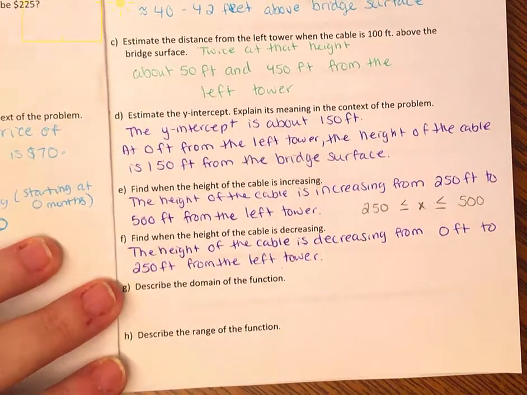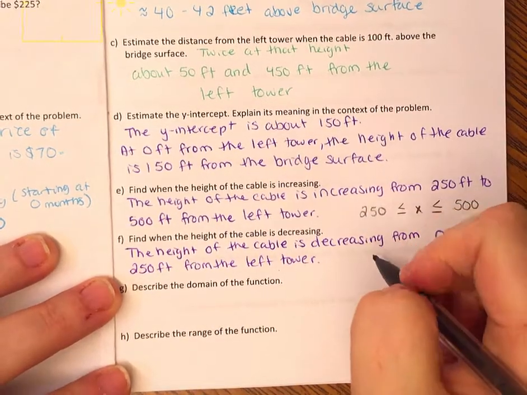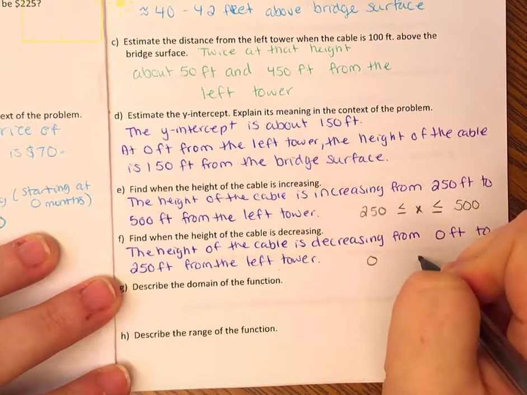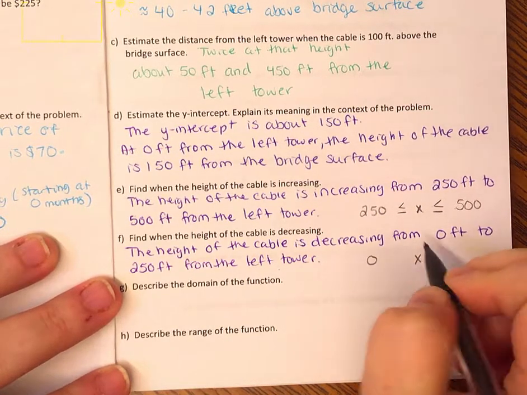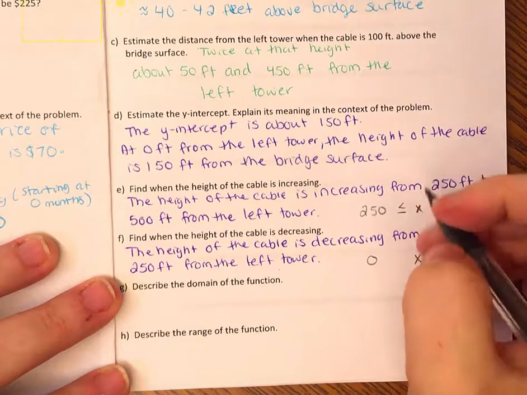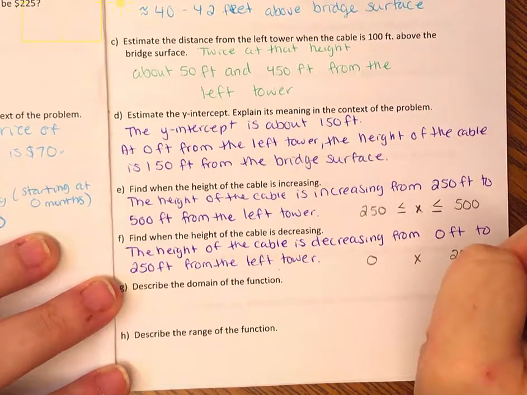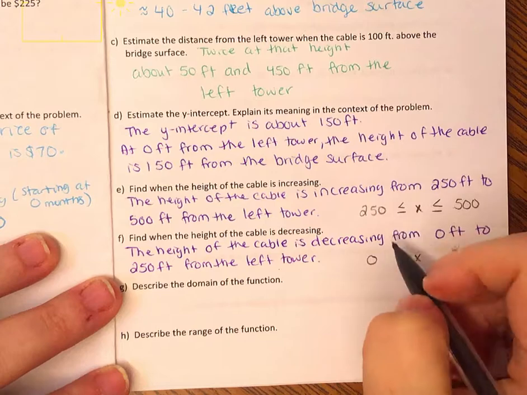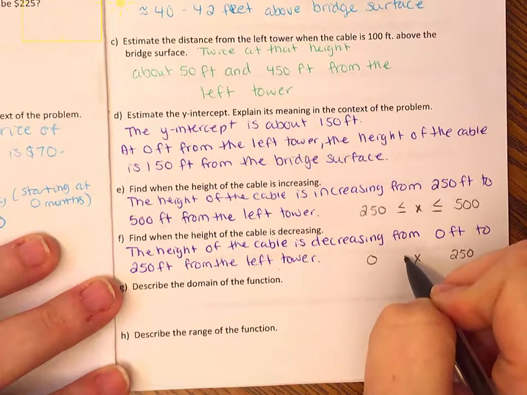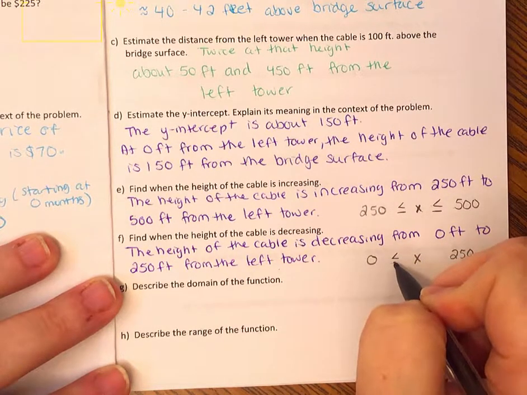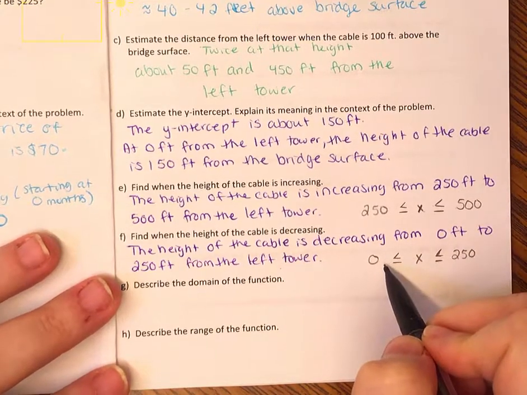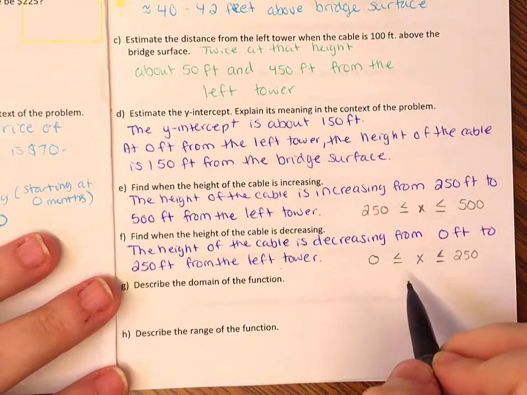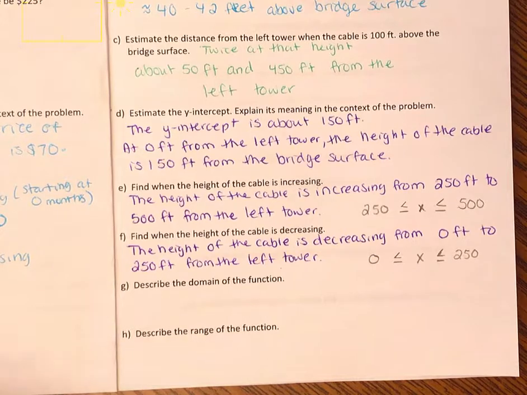And again, if we want to write this as an interval, we figure out our starting point. So it's starting at 0. We have all of the x values as the x's are going to the right until we reach that 250. So our inequalities will say all of the x values that are bigger than 0, so it needs to be facing like this, but then all of the x values that are smaller than 250. So all the x values bigger than 0, but smaller than 250. That is the interval on which it is decreasing.